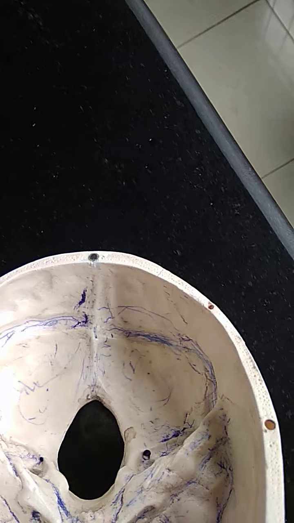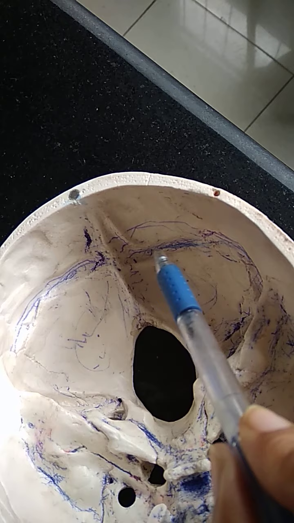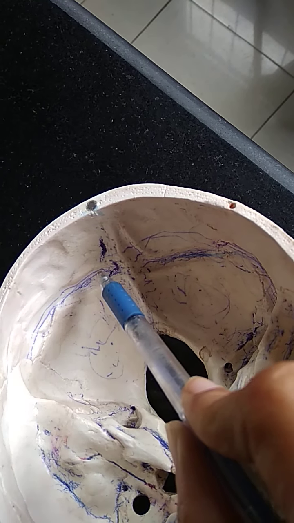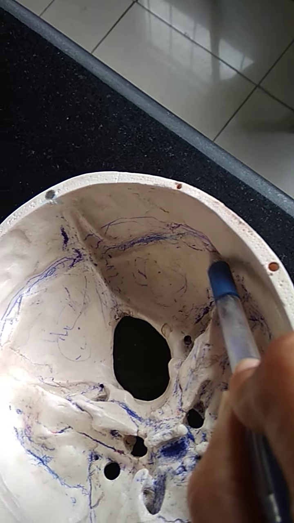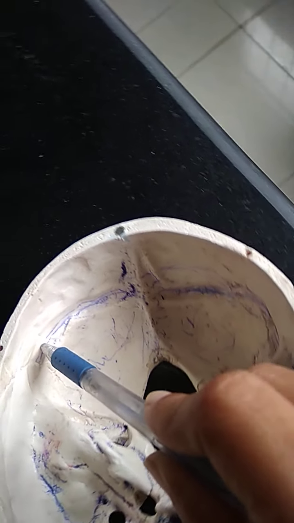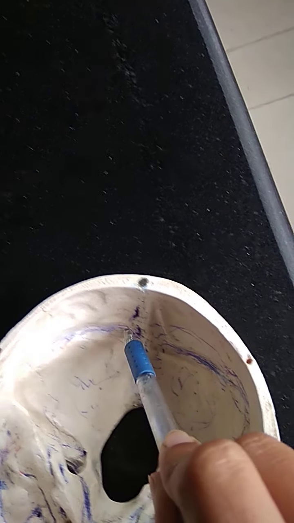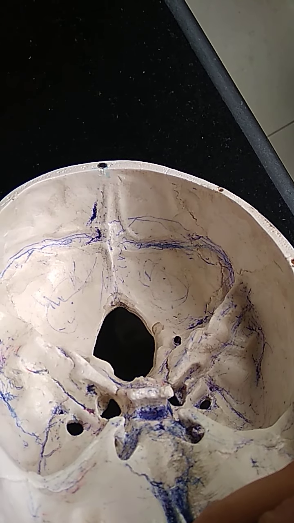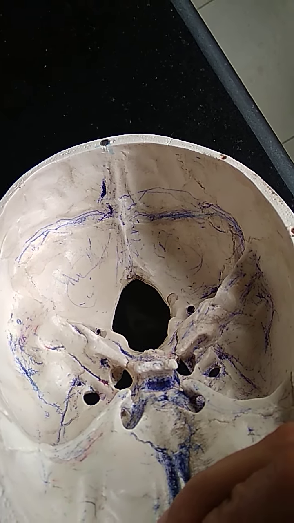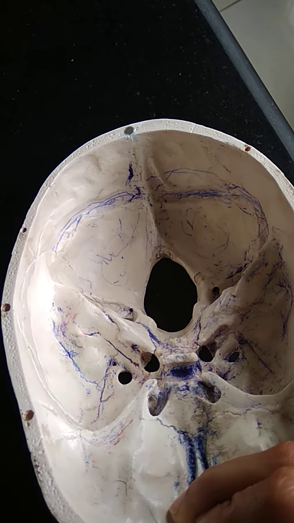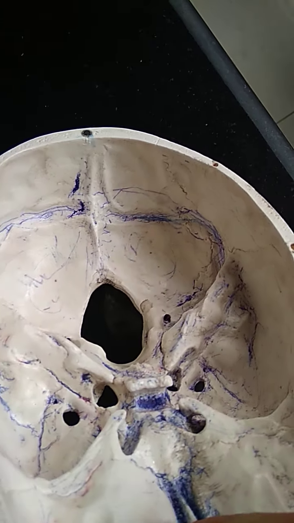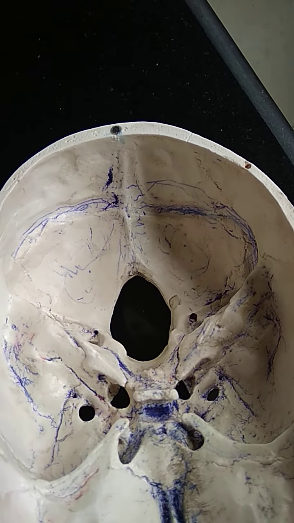Further posteriorly, just above and lateral to the internal occipital crest, you can see grooves on either side of the midline. These two grooves, visible over the posterior-most aspect of the posterior cranial fossa, are known as the grooves for the transverse sinuses. So what is a transverse sinus? It is a separate topic. It is one of the dural venous sinuses.